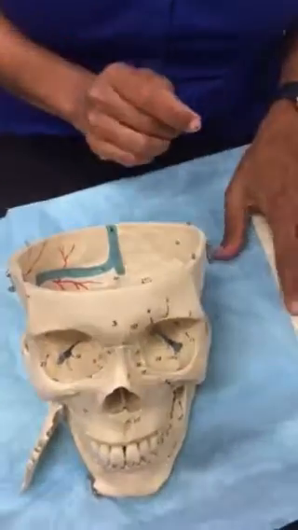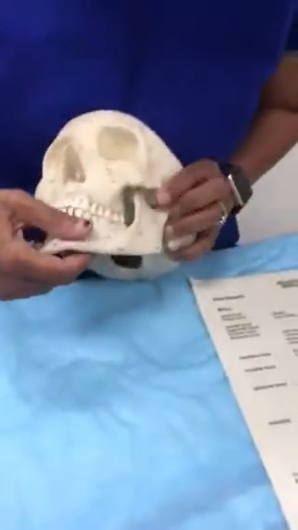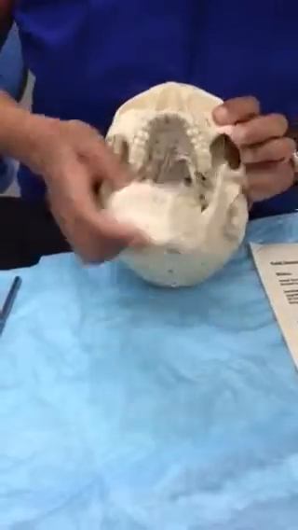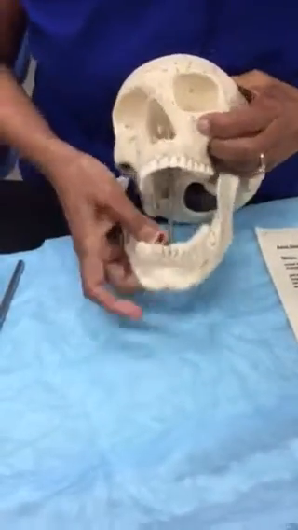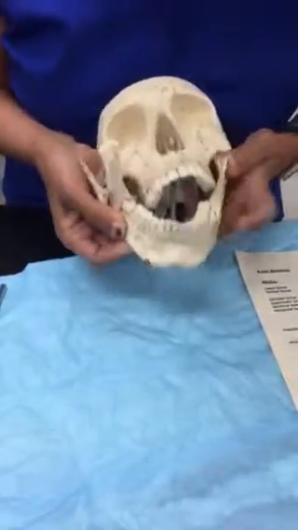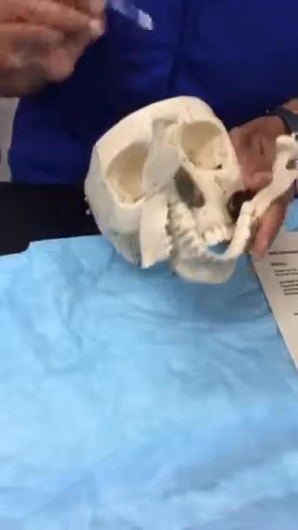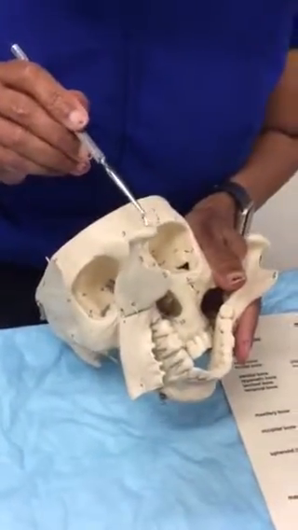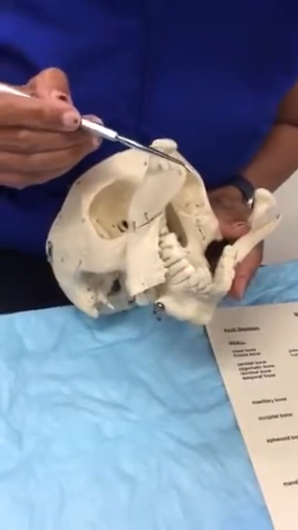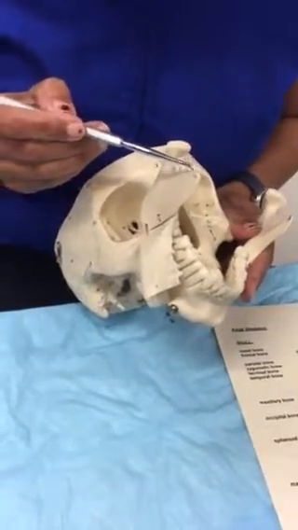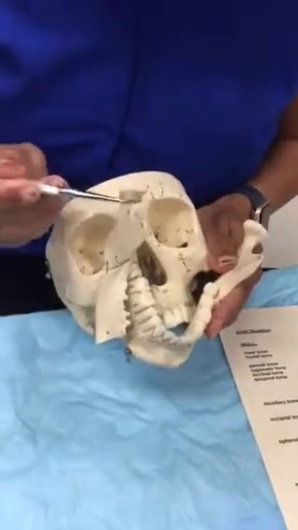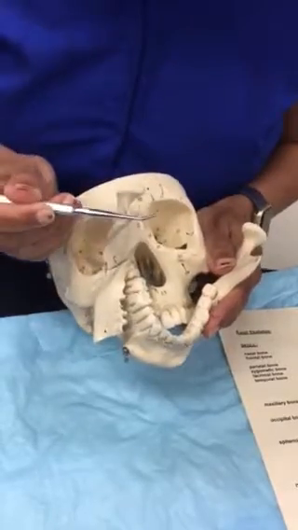So now we will move to the mandible. This bone here is the mandible. In the mandible, you need to know the mandibular condyles. Mandibular condyles are these, which have a smooth surface. You need to know the coronoid process. These triangle shapes are the coronoid process. Between the mandibular condyle and coronoid process, this is the mandibular notch.